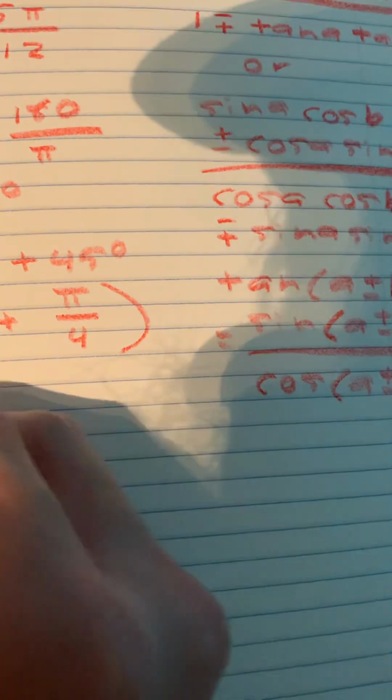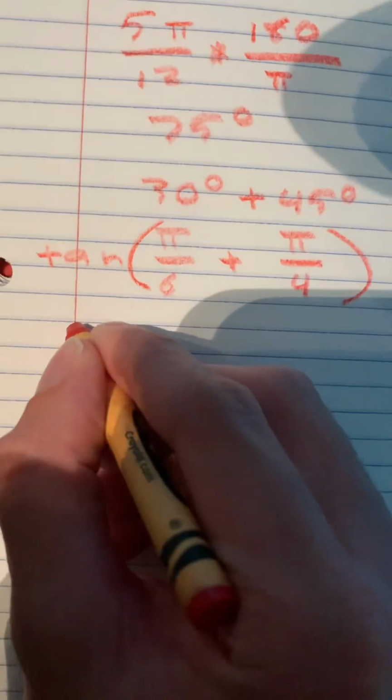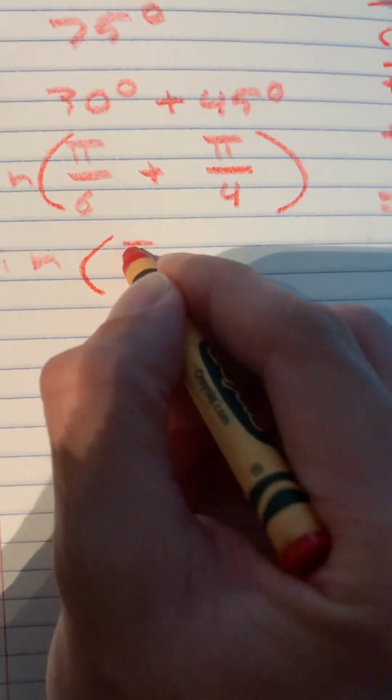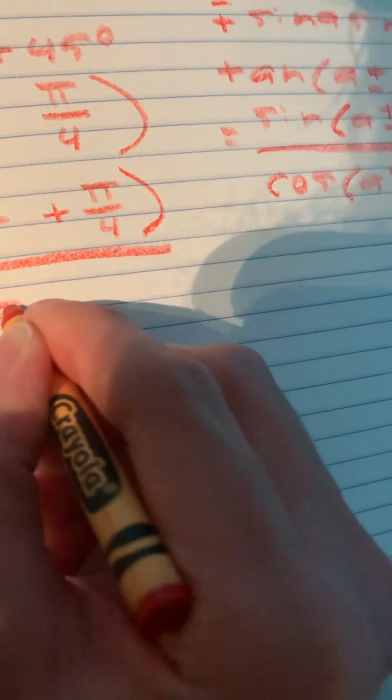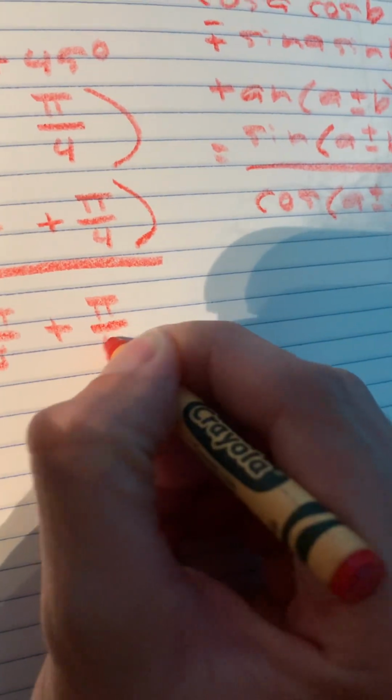So, if I treat it this way, this is going to be the sine of pi over 6 plus pi over 4 over the cosine of pi over 6 plus pi over 4.